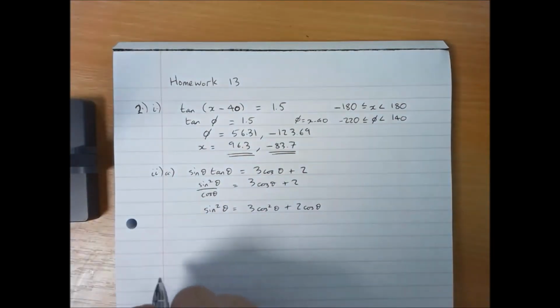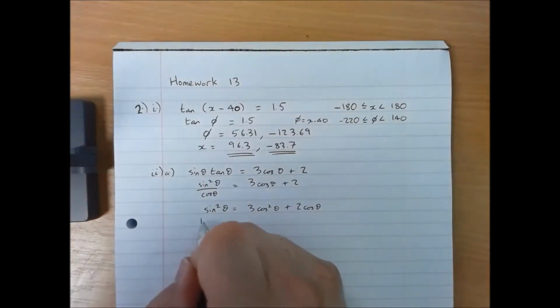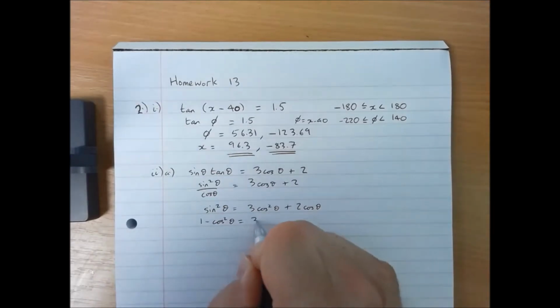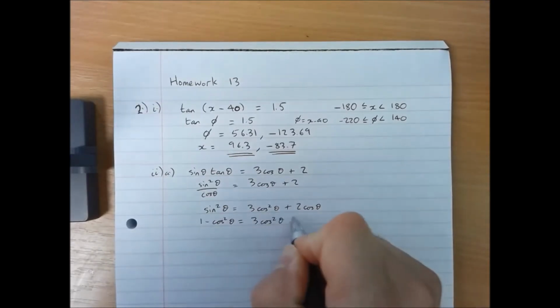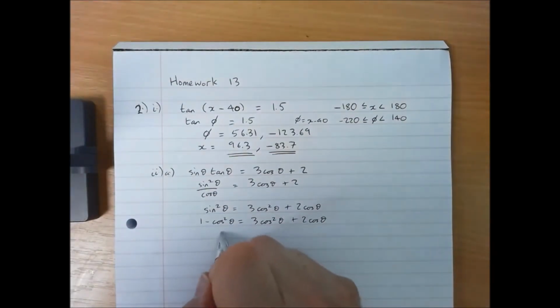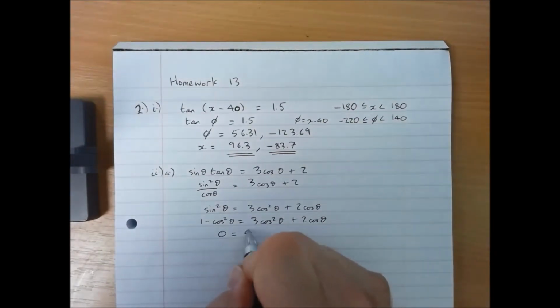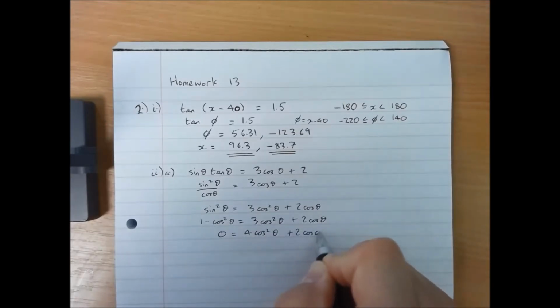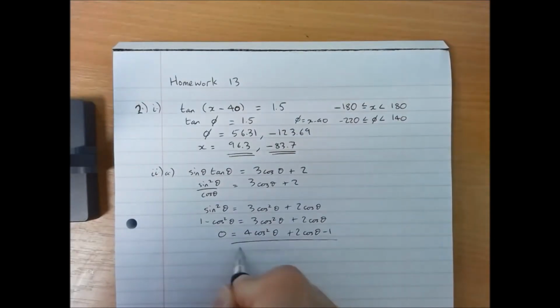And I want to use the trig identity, sine squared theta is equal to 1 minus cos squared theta, equal to 3 cos squared theta plus 2 cos theta. And if I rearrange this equation, I get 0 is equal to 4 cos squared theta plus 2 cos theta minus 1 as required.